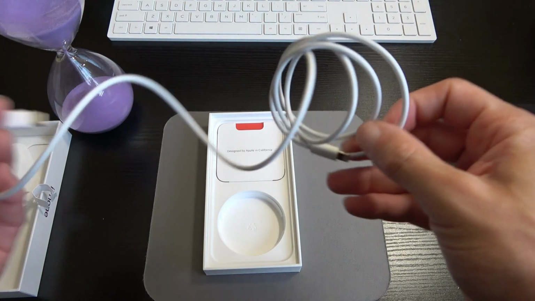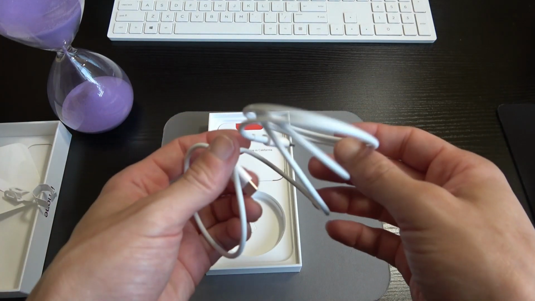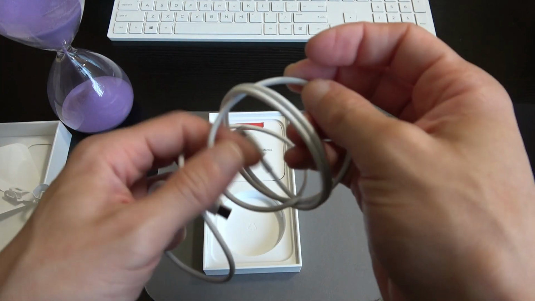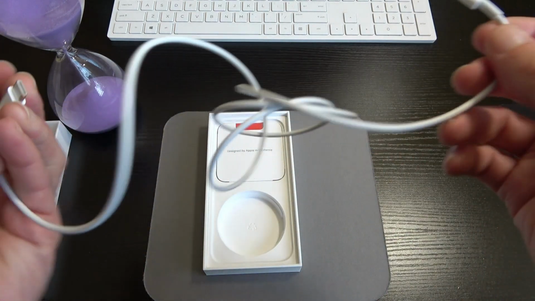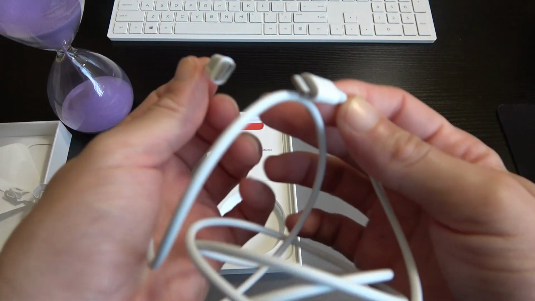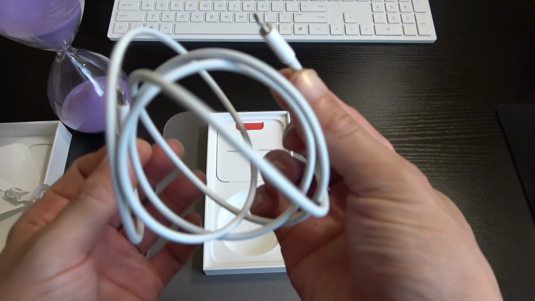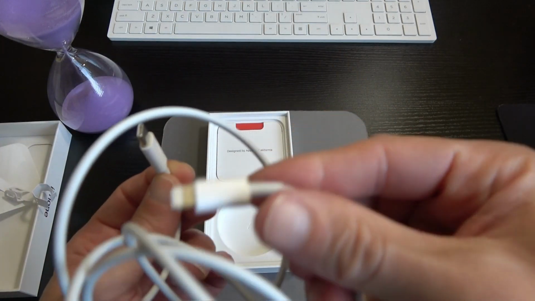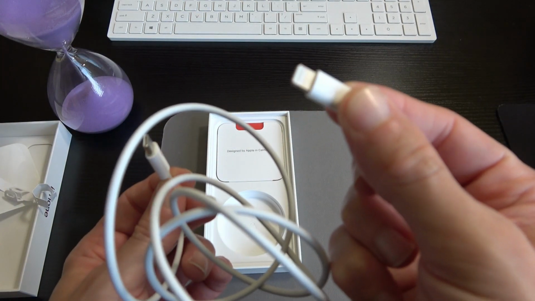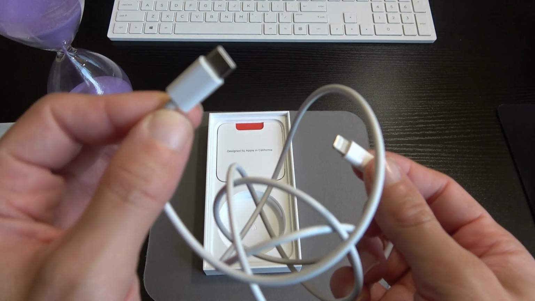Okay, now this is where a lot of people are going to get tripped up. Now the cord here, you got the Lightning adapter on one side. The other side, you got Type-C.